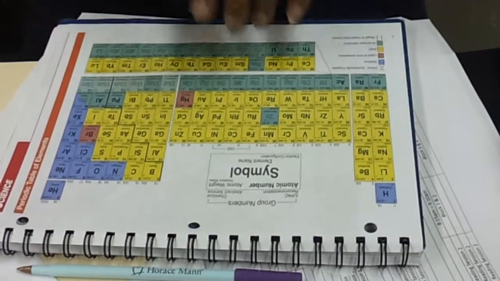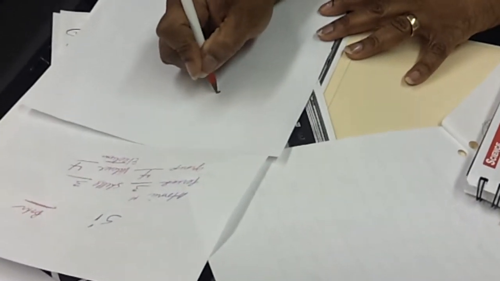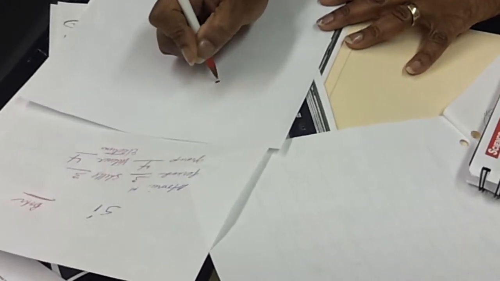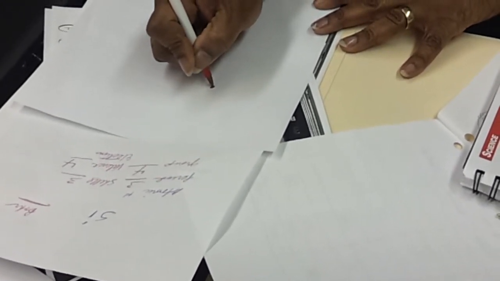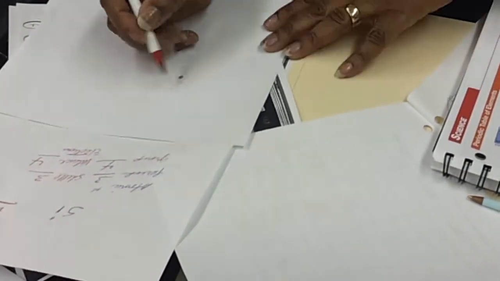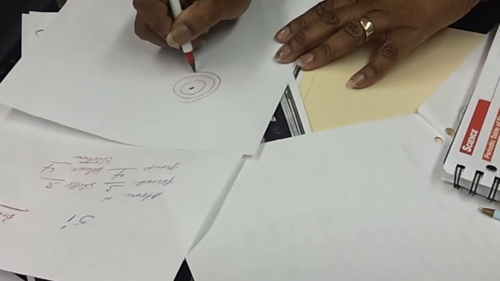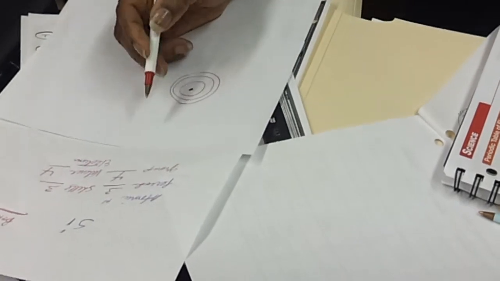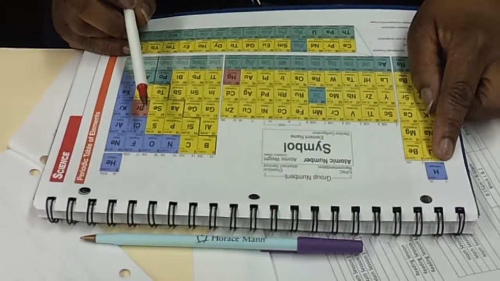Okay? All right, now this is how we draw your Bohr diagram. The Bohr diagram consists of shells. You start out with a nucleus in the center, because that nucleus is filled with subatomic particles. And those subatomic particles are electrons, neutrons, and protons. And then we draw shells around it. So if we know that it's in the third period, it has 3 shells. We're going to draw 3 shells. 1, 2, 3.